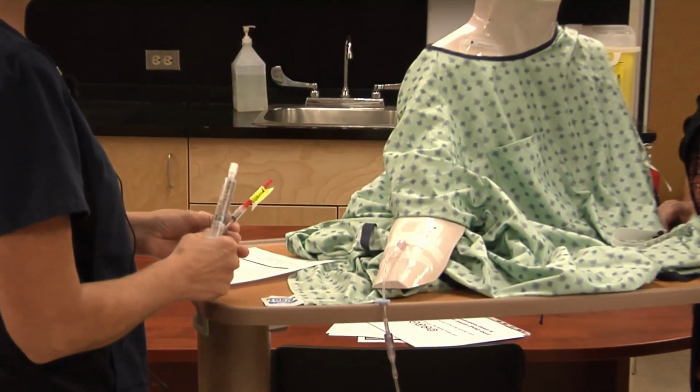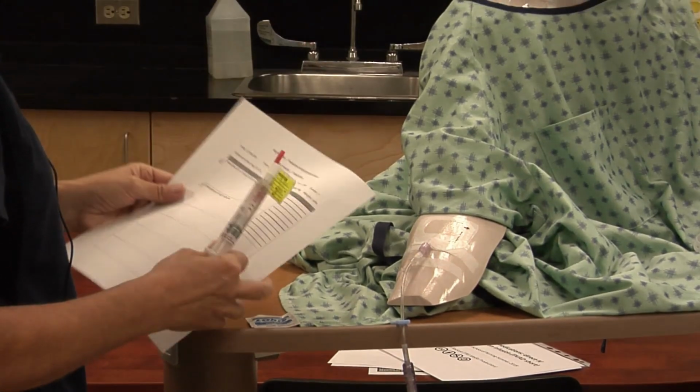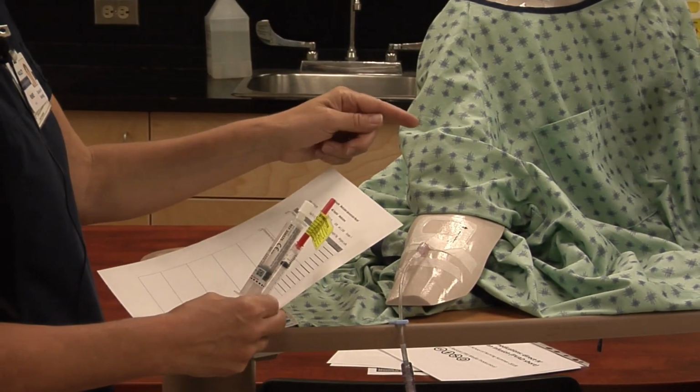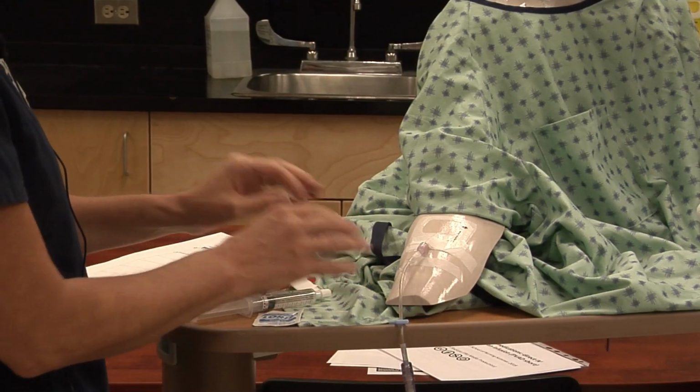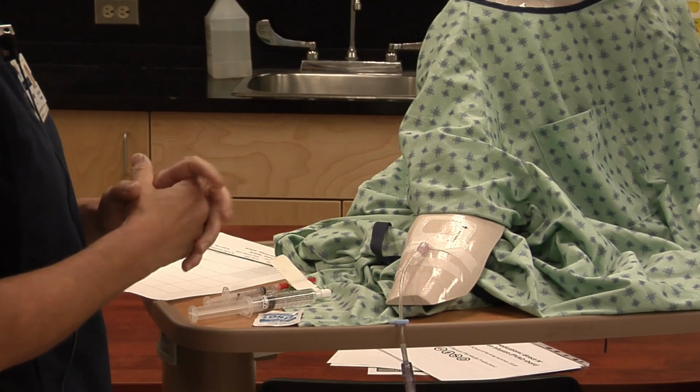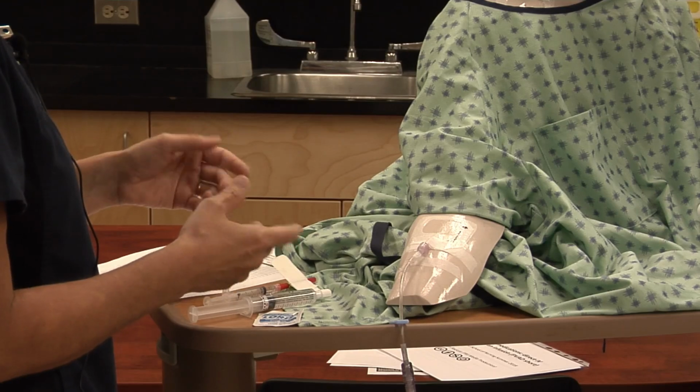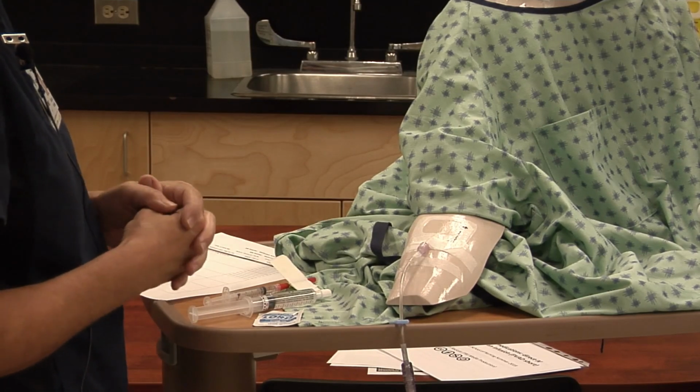I have my flush ready. I brought my MAR to the bedside. I've done my 2 patient identifiers, and all is well. I've informed the patient what I'm going to give them, and if there's anything I need them to be on the lookout for, I've informed them about that.